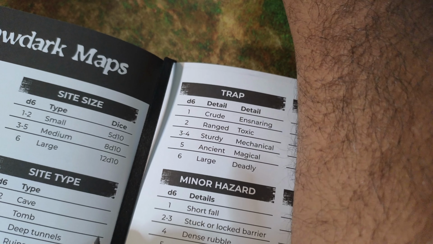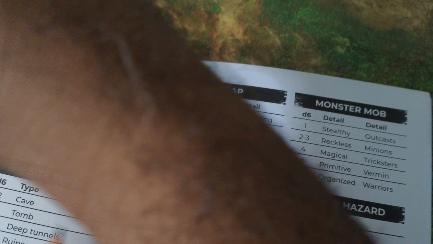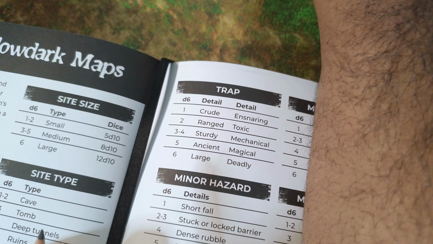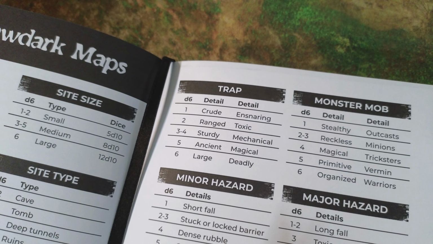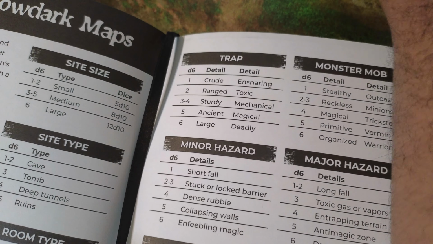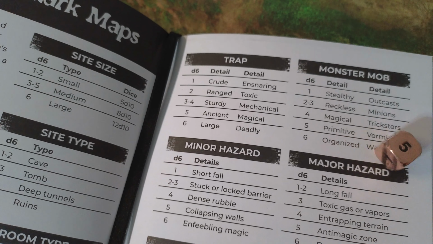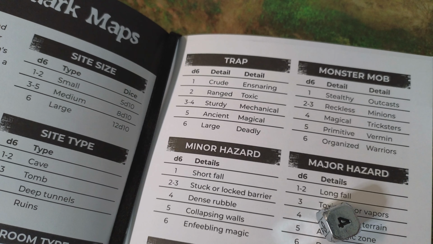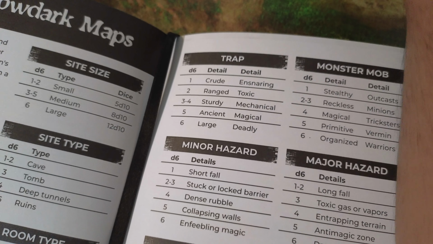crude, and magical. And this dry erase is not cooperating. Okay, and then we'll go ahead and roll for the trap to the right. A 5, it's an ancient. And 4, ancient mechanical trap to the right.